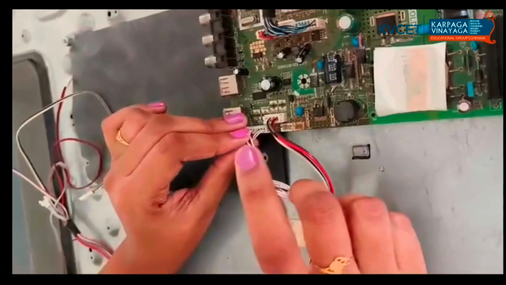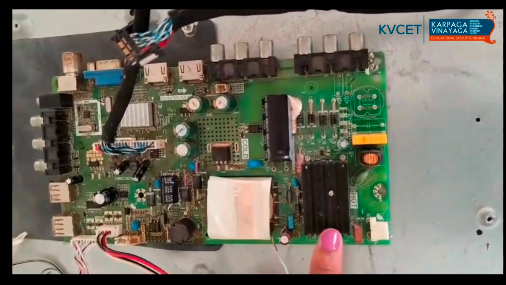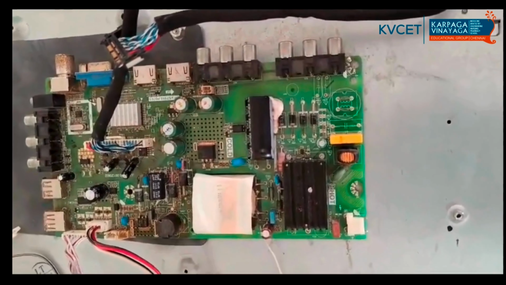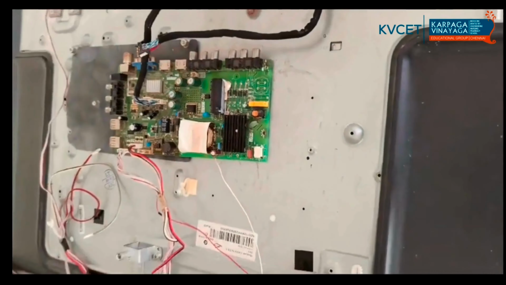This is the SMPS, which is an important part of the motherboard. The full form of SMPS is switched mode power supply, which is used for transferring power efficiently and converts AC to DC. Let's see the dismantling of the LED.